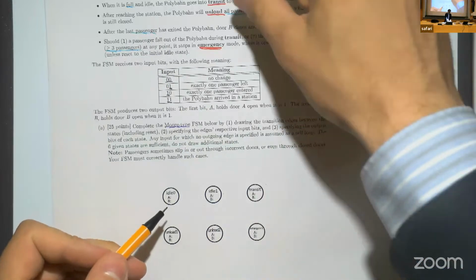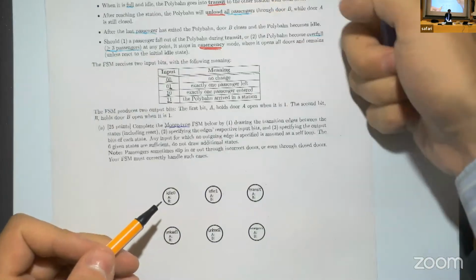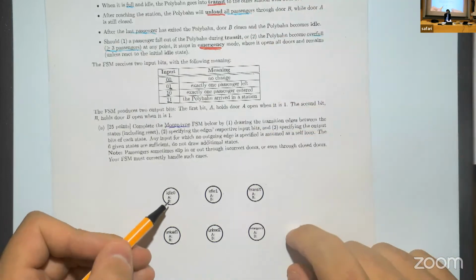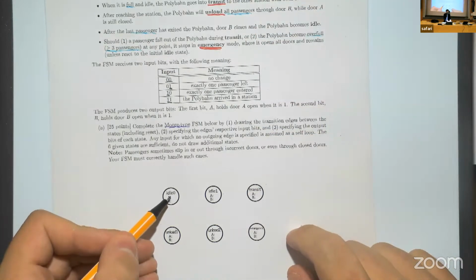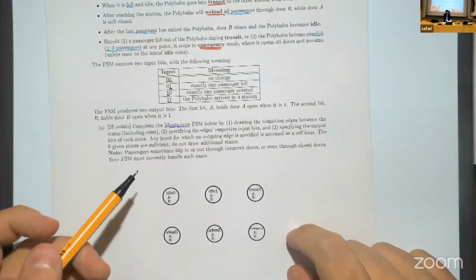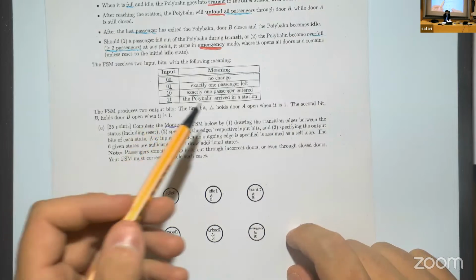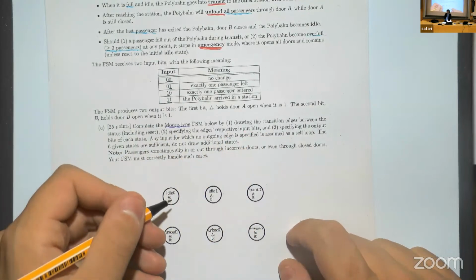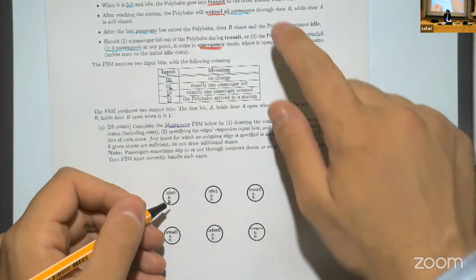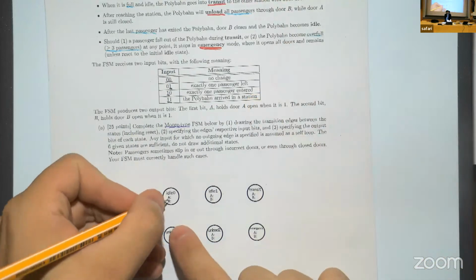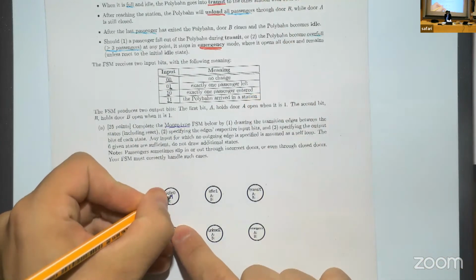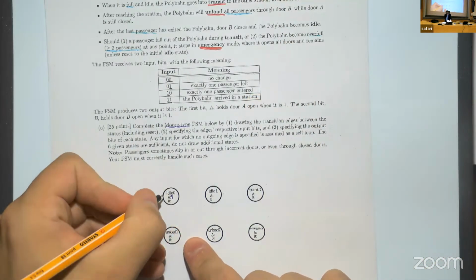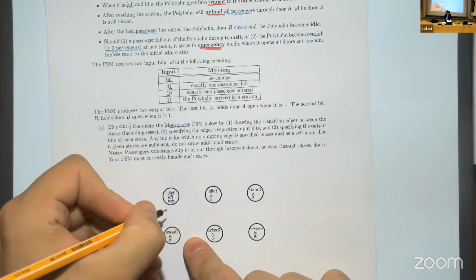So somehow you should parse what's given in the question and fill out the according door outputs A and B. So what did we say? I believe first bit A holds the door open when it's 1. Okay, so let's start in idle state. The passengers can enter through door A. So certainly A should be open, that's a 1, and B should be closed.